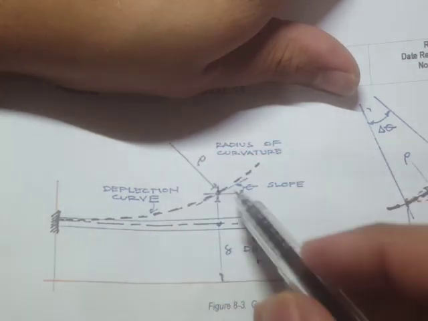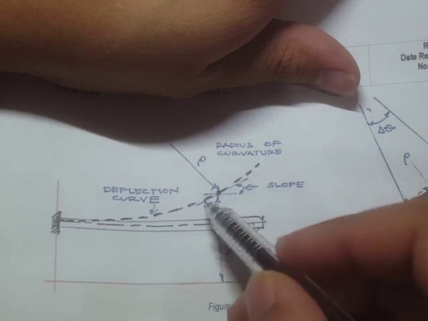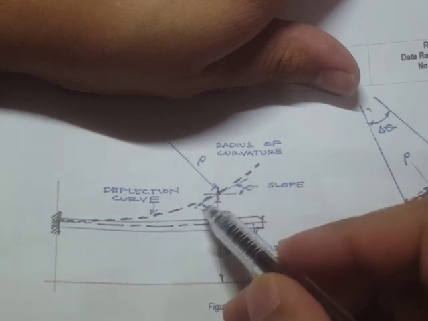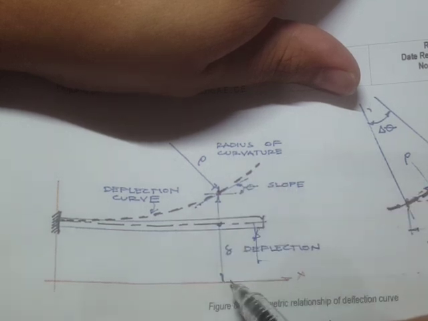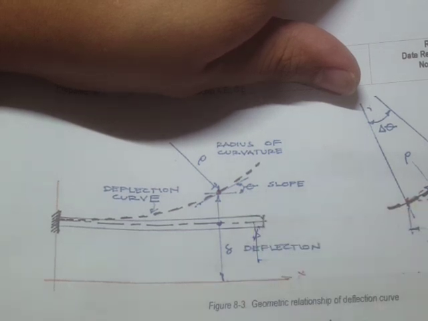Okay, and right here would be the radius of the curvature, and the slope of the line that is tangent to this curve at that x position, or at that x value, is referred to as the slope.